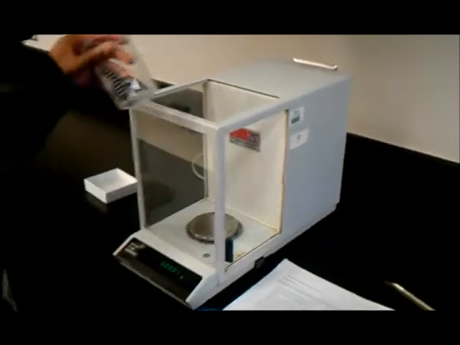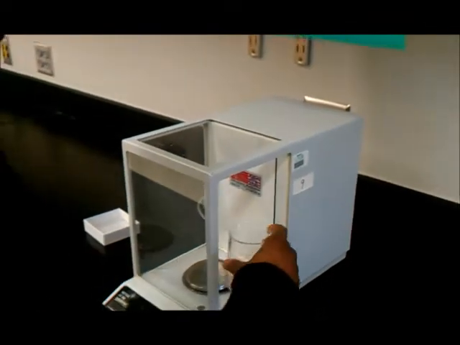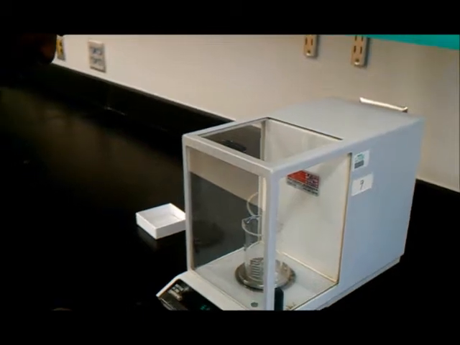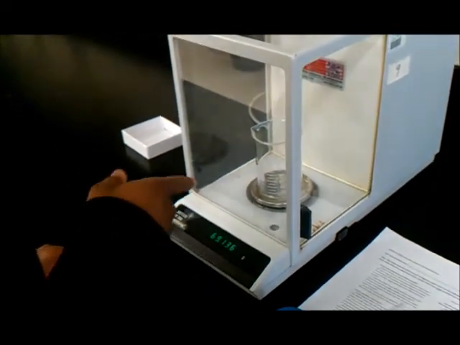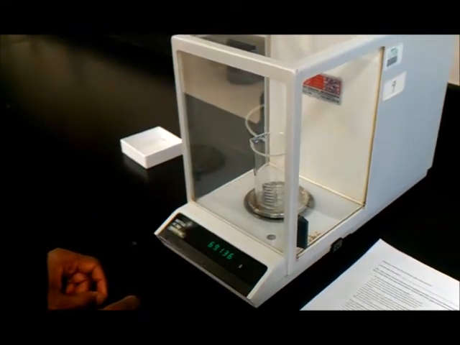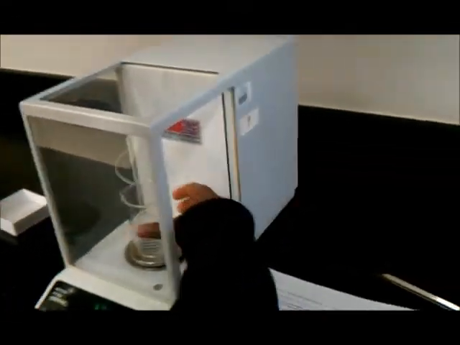Alright, we're going to get the mass of the beaker. As you can see, the mass is 69.136 grams. Just writing it over there. Now we're going to take the beaker out and put water in it.